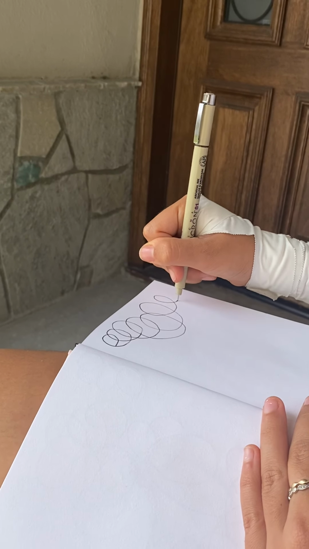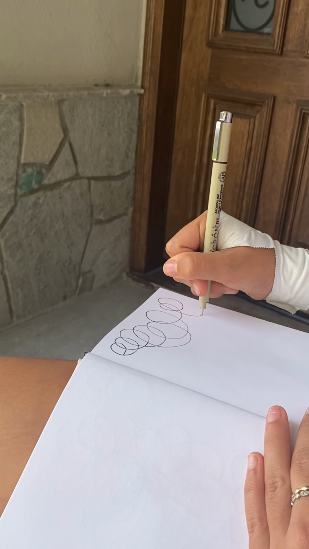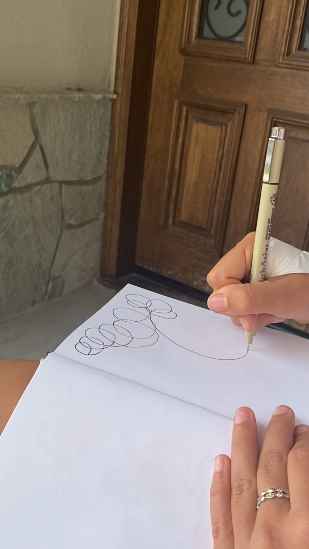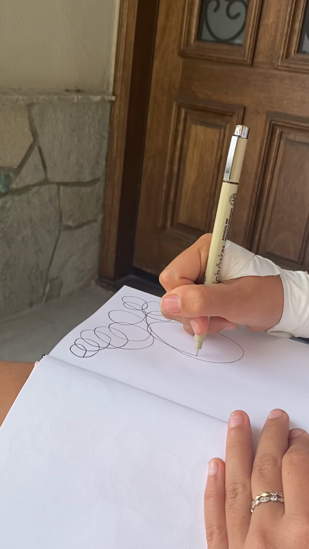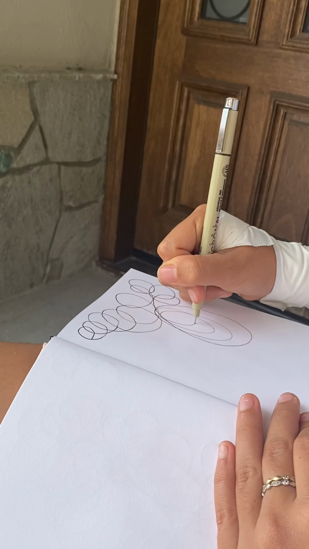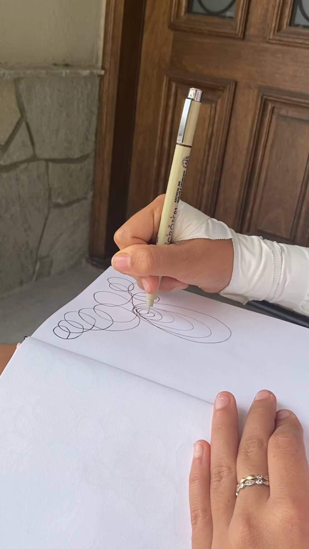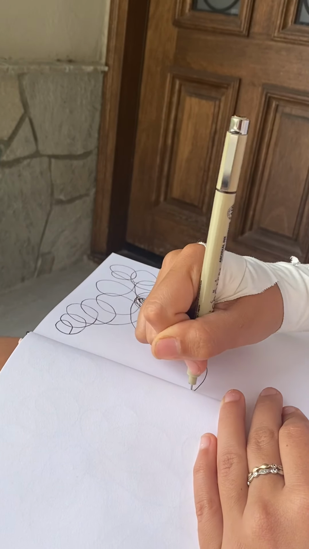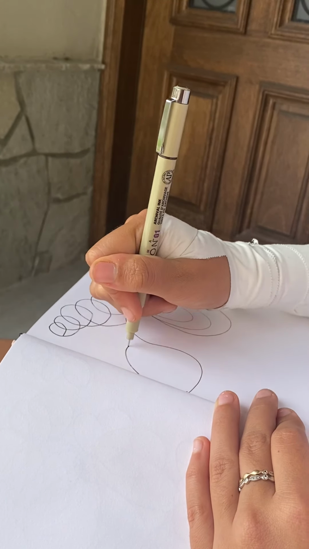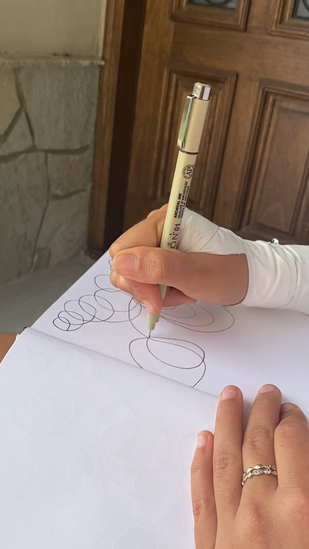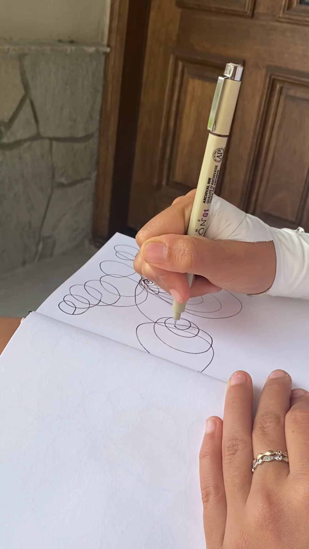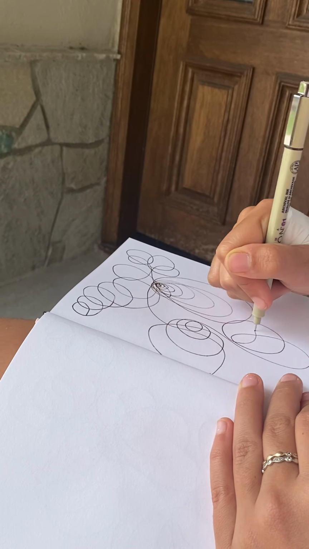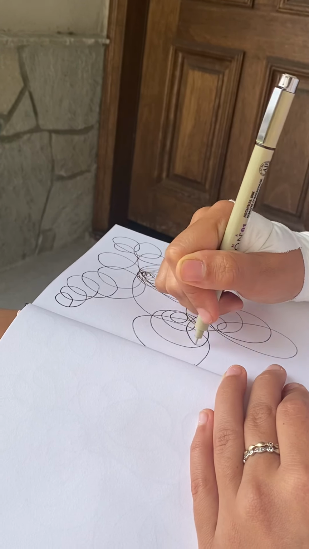So here I'm trying to just not really think about it, just create those shapes again, creating different densities and different loops within to create almost like these juxtaposing spaces along the page that speak the same and similar language as the candle that I have.